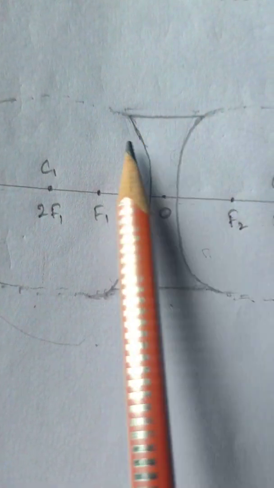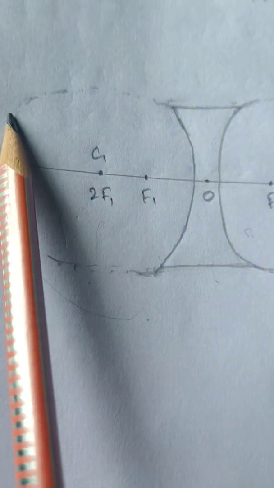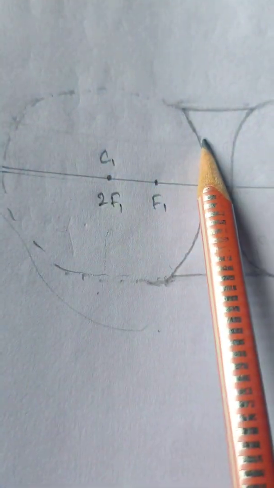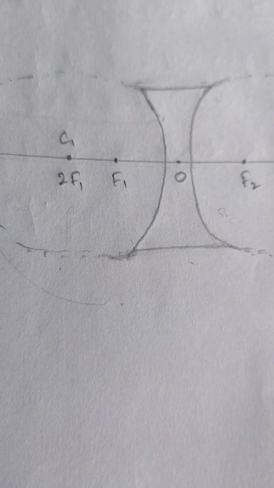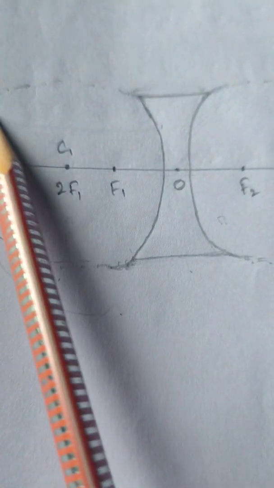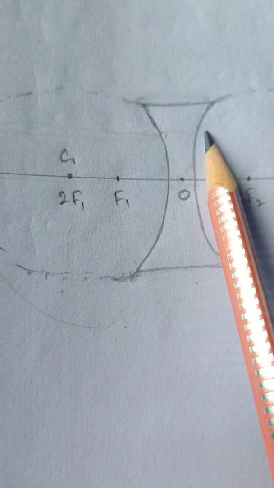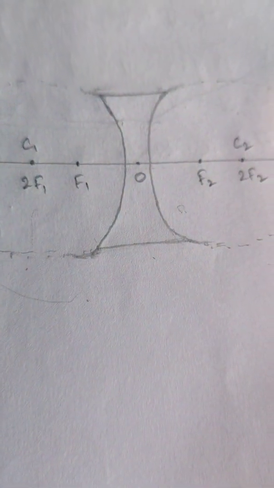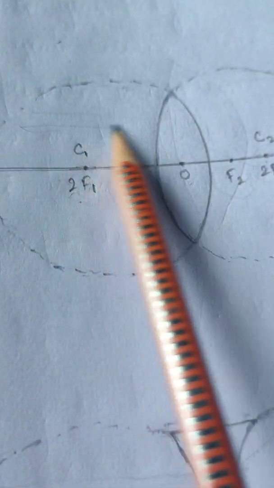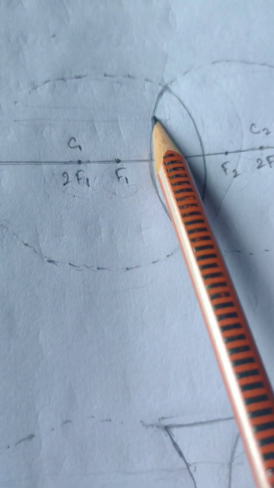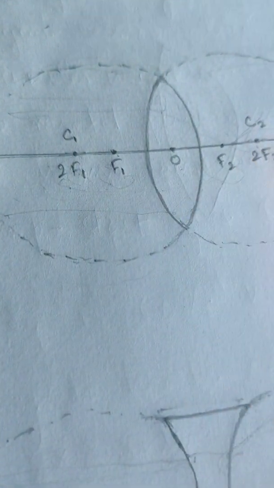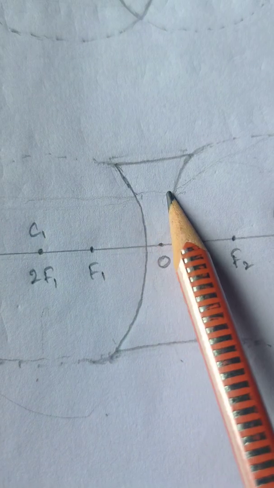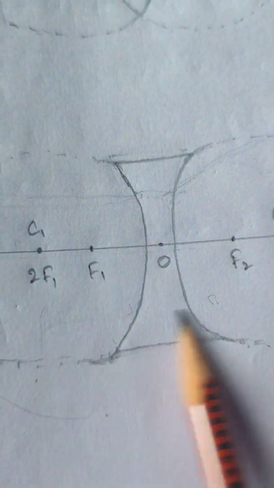After the light ray hits, the light will deviate. I'll be teaching you that later, but in this case the light ray will enter, but it will deviate. In the case of the convex lens, after the light ray hits, it will concentrate and go to one point. But here, after it hits, it will go to a farther point.